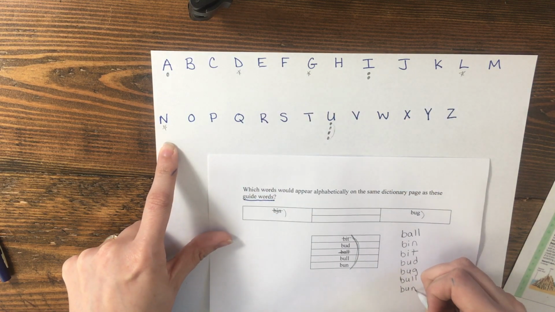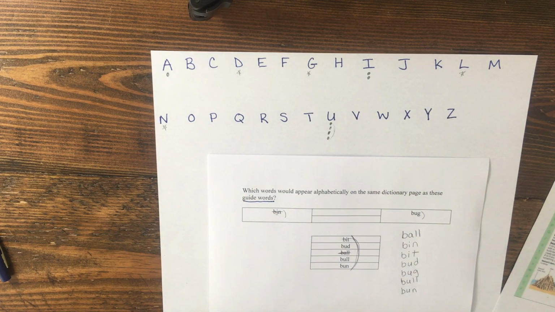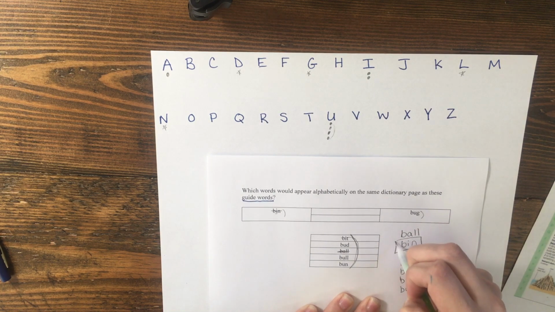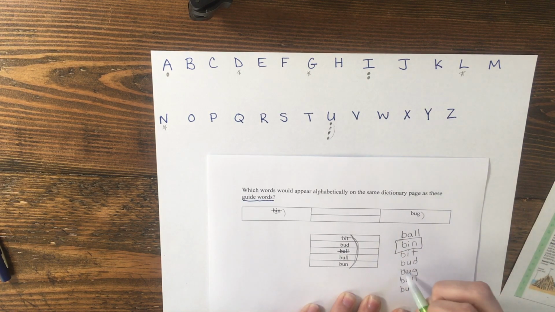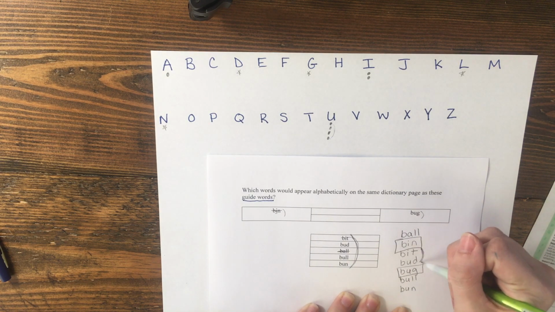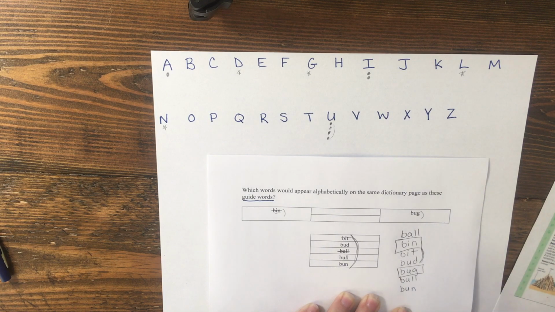Now, I'm going to look at my guide words and I'm going to box them in on my ABC order. I have bin, I'm going to put a box around that bin, and I have the word bug. I'm going to put a box around my bug. Everything that falls in between those two boxes are the words that will be on your page with your guide words.